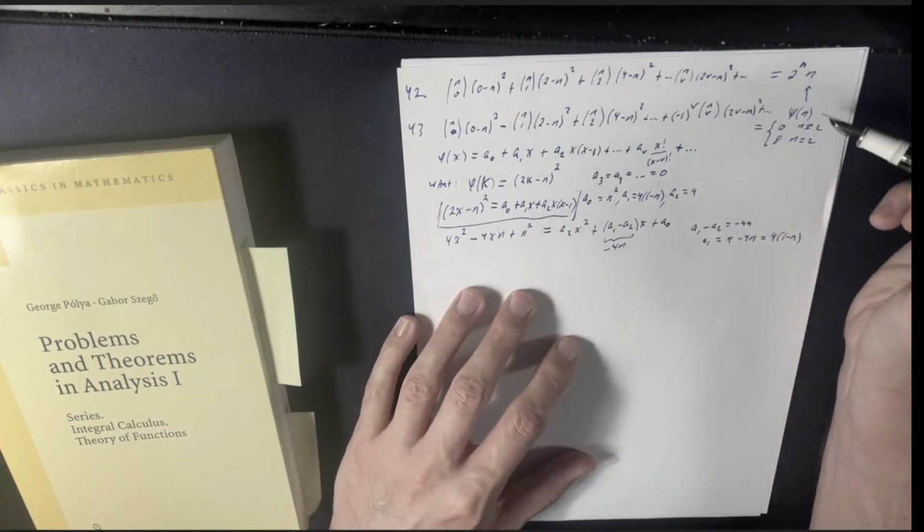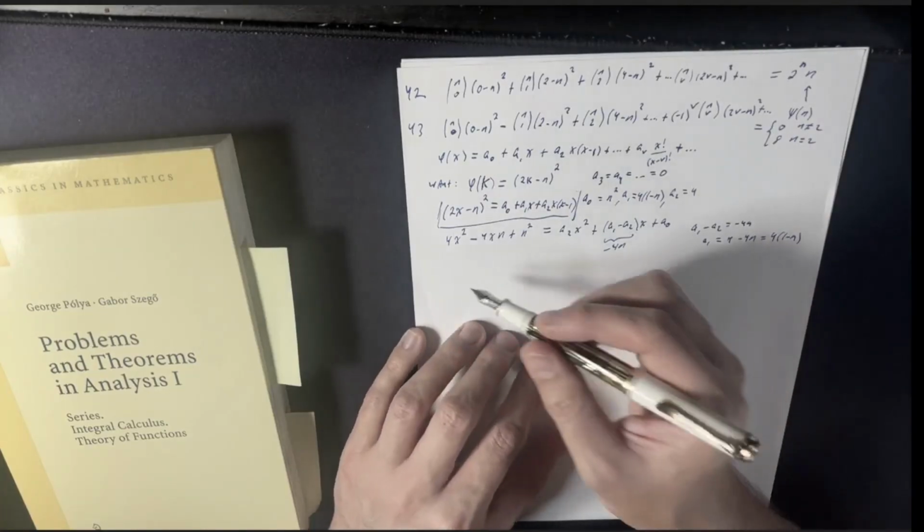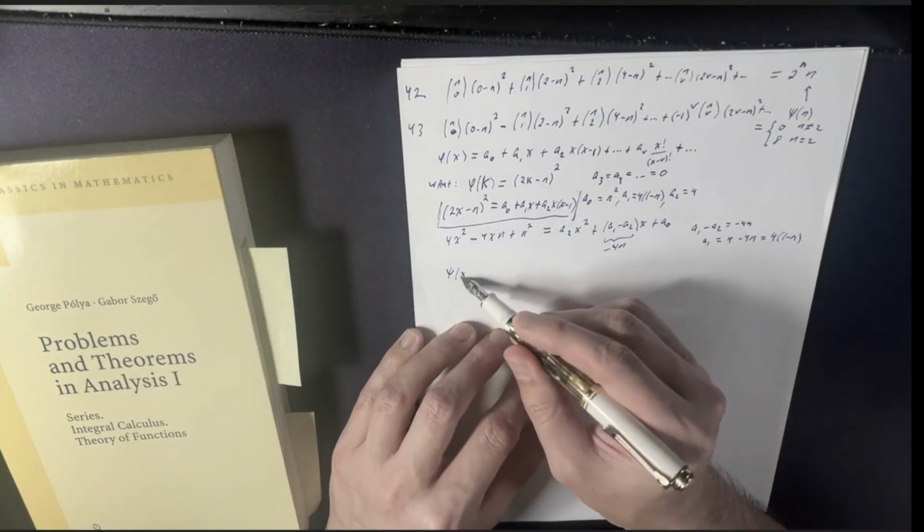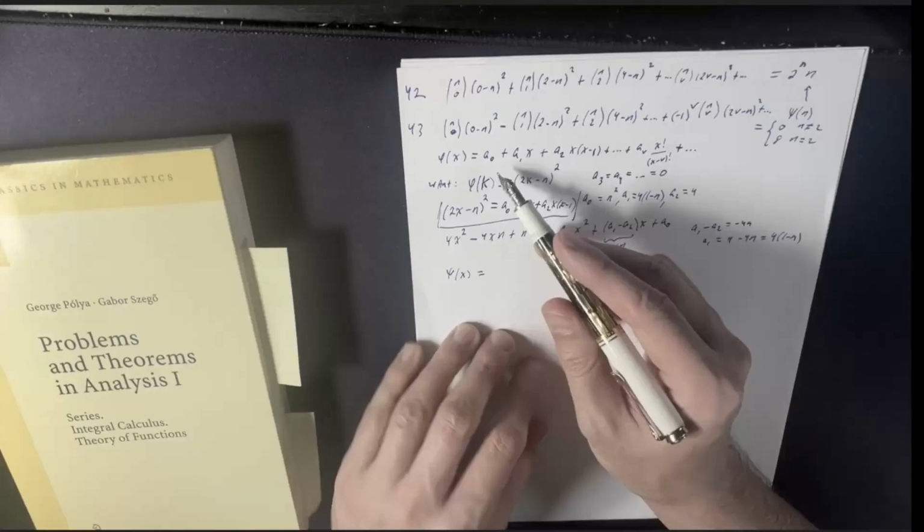And the last thing I just want to check is that psi of n actually gives you n. Psi is also a very specific form. I think a0 is the same.